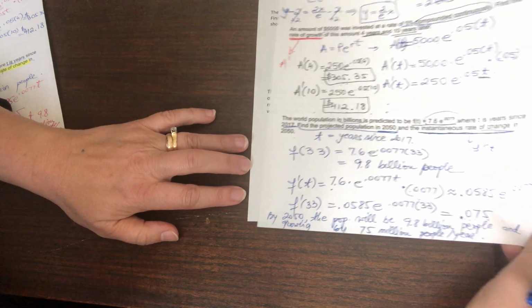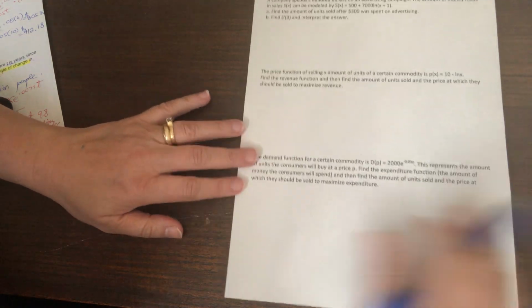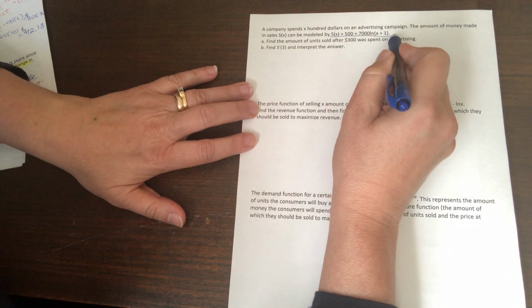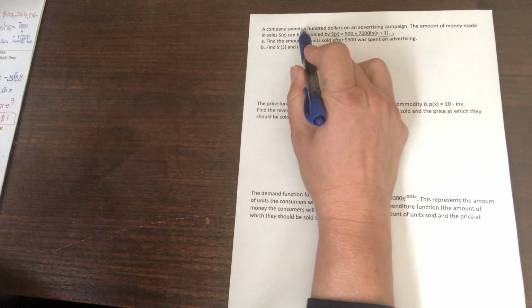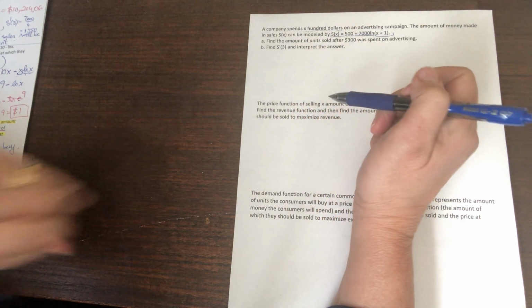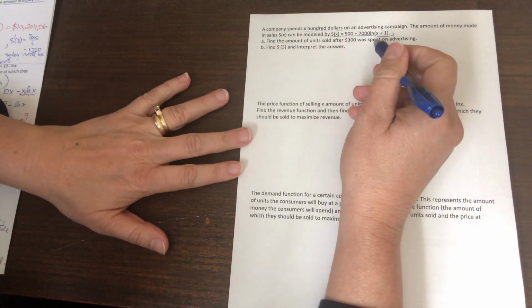Okay, so let's get to more applications. This time it's a logarithmic function application. It says, a company spends X, and this is in hundreds of dollars, on an ad campaign. The amount of money made in sales can be modeled by this function.